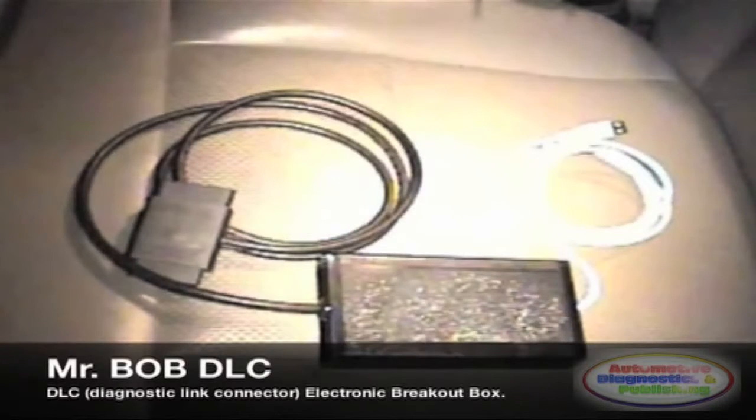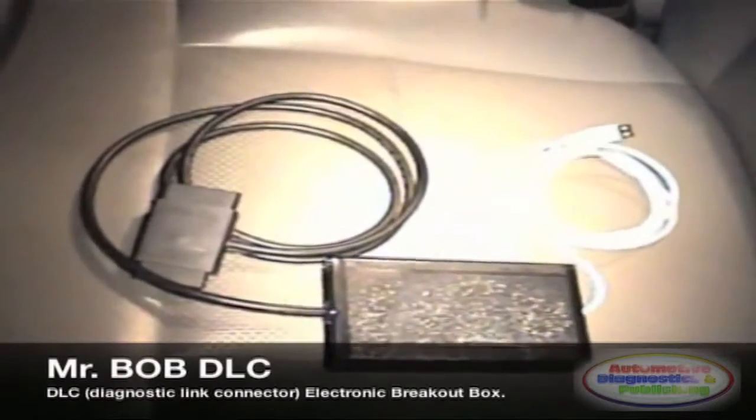Here we can see an integrated way to test a vehicle network, right at the DLC, or data link connector, using a DLC electronic breakout box, or Mr. Bob DLC.